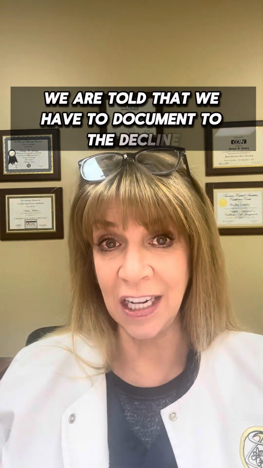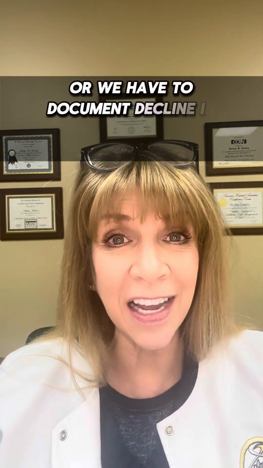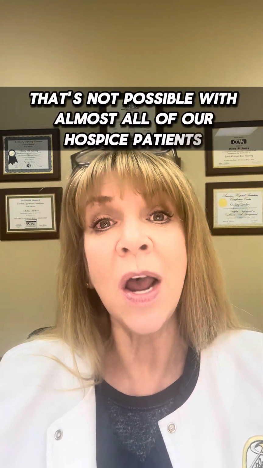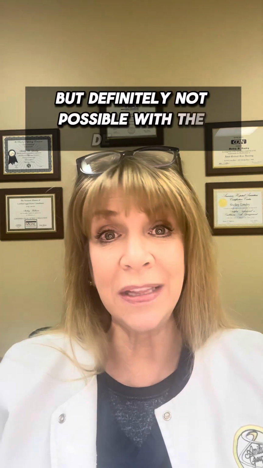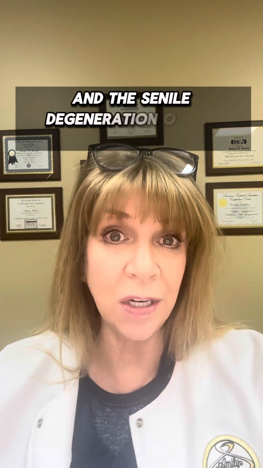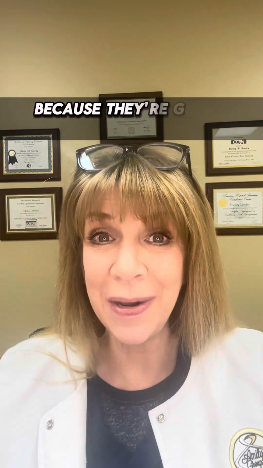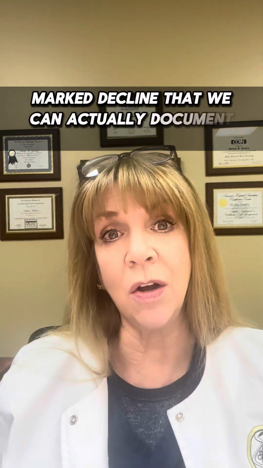is coming in. I think frequently we are told that we have to document to the decline, or we have to document decline in every single one of our notes. And that's just not possible. That's not possible with almost all of our hospice patients, but definitely not possible with the dementias and the senile degeneration of the brain patients, because they're going to plateau for a long time and we may not see marked decline that we can actually document on.